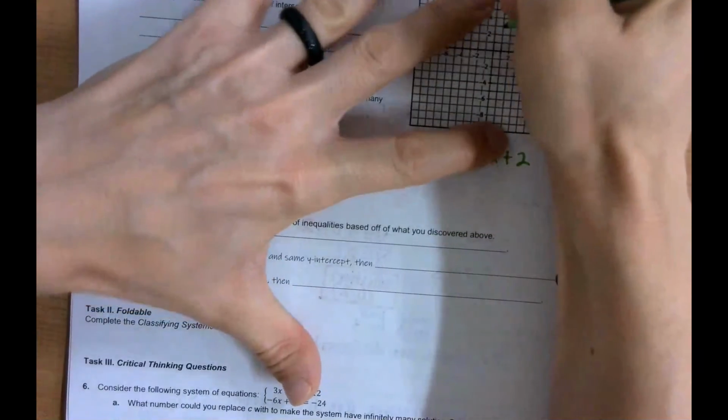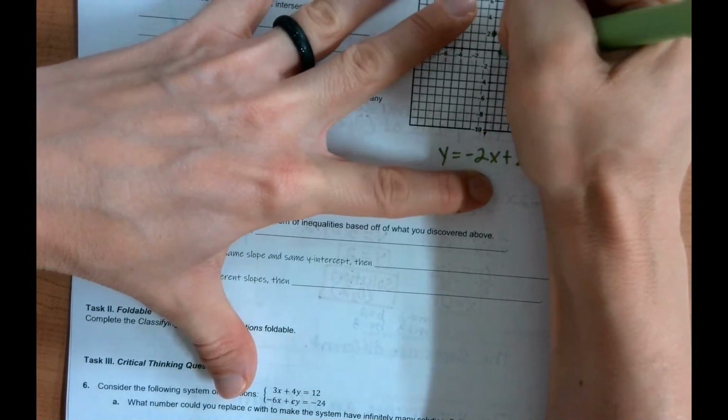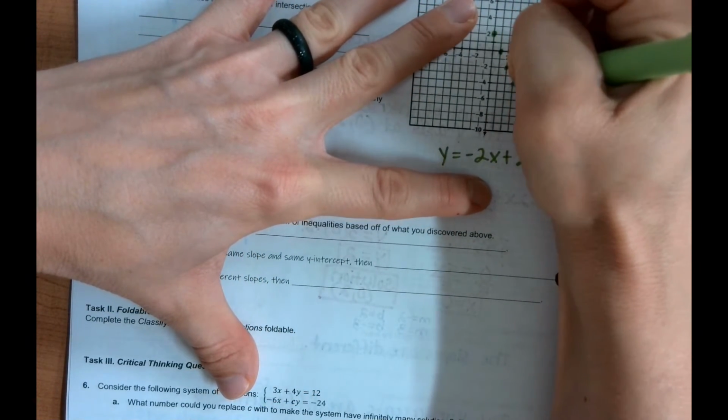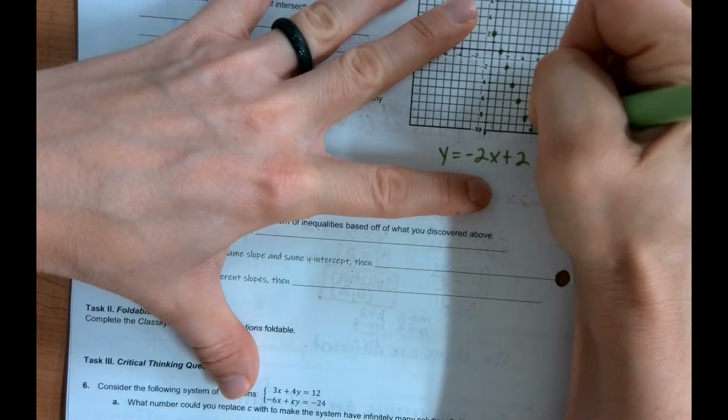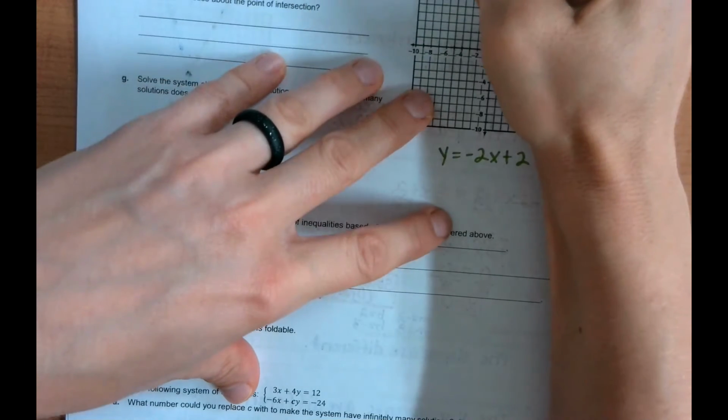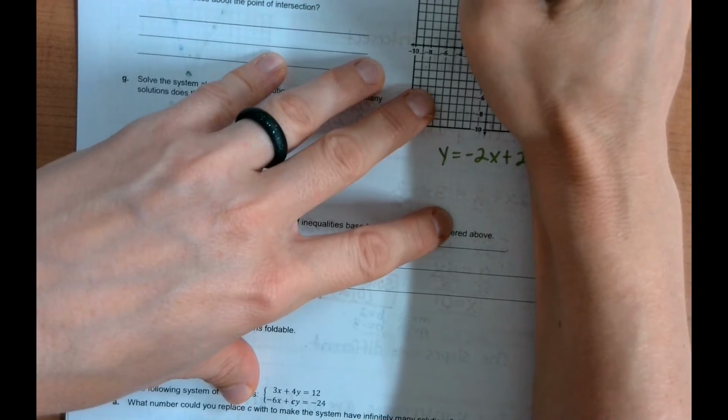So I'm going to do green for y equals negative 2x plus 2. Geez, this one seems very common. All right, 0, 2 on the y-intercept, down 2, right 1. And then opposite direction, up 2, left 1.